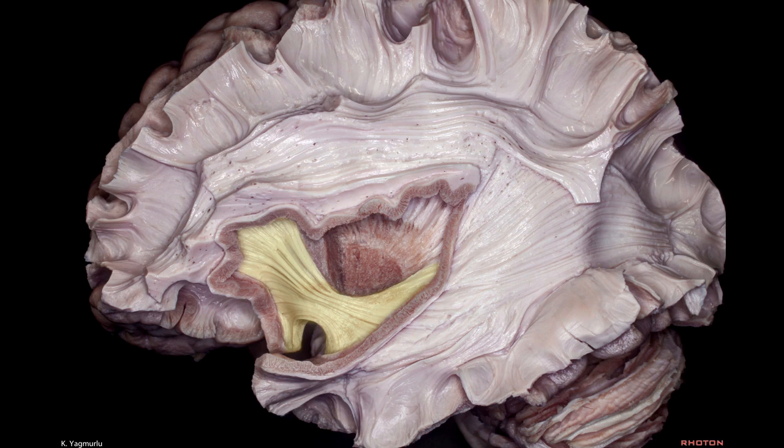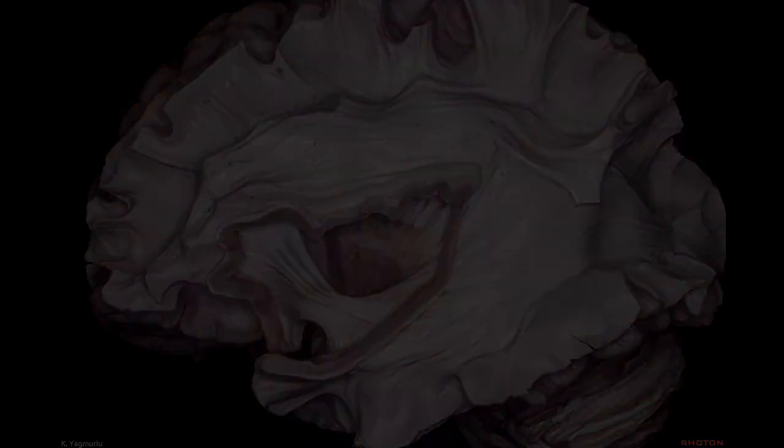The ventral external capsule is formed by the inferior fronto-occipital fasciculus above and the uncinate fasciculus below at the limen insulae. The inferior fronto-occipital fasciculus courses between the frontal and occipital lobes. The uncinate fasciculus connects the orbitofrontal area to the temporal pole, forming a hook shape.